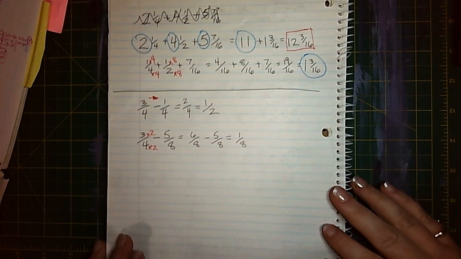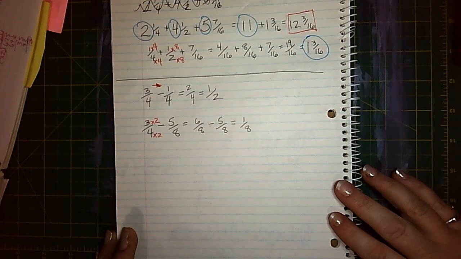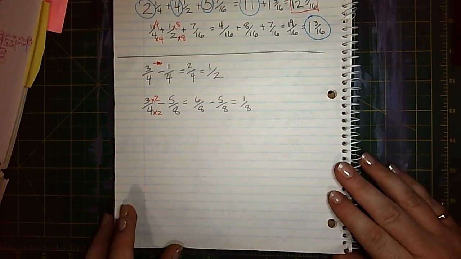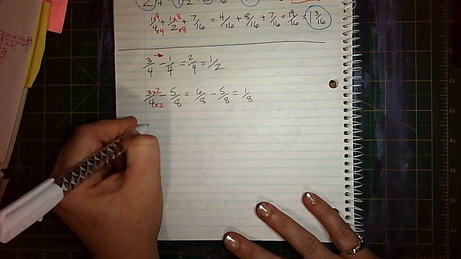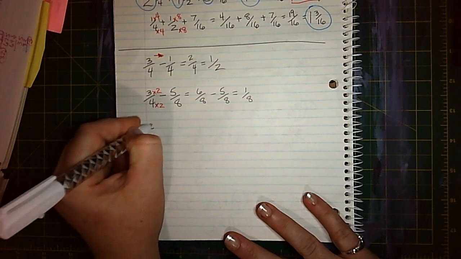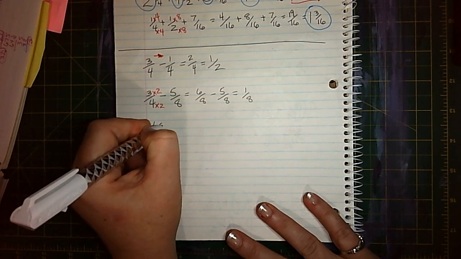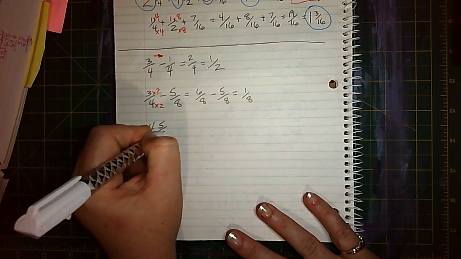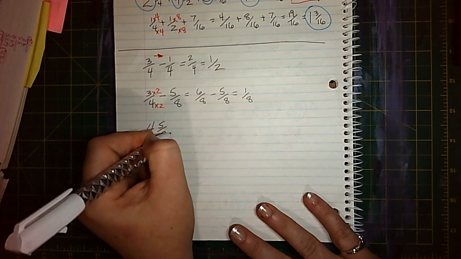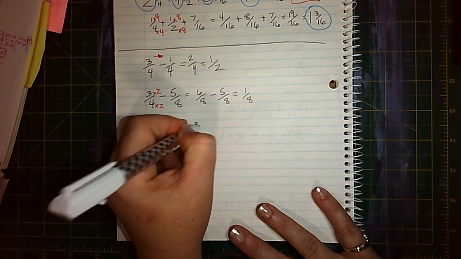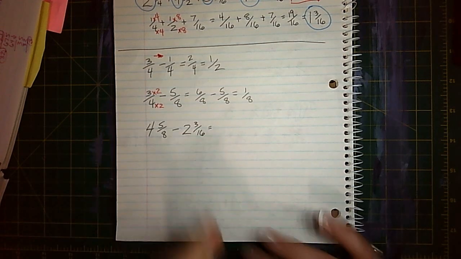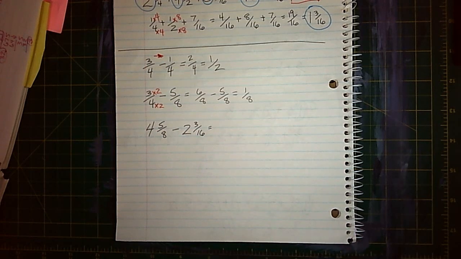So now that you got that one, try a mix. Try this one. Four and 5/8 minus 2 and 3/16. Again, you can isolate those wholes, just the same way we did with the adding.